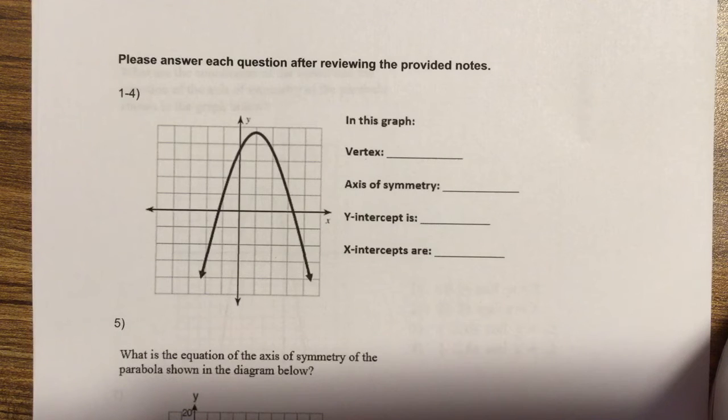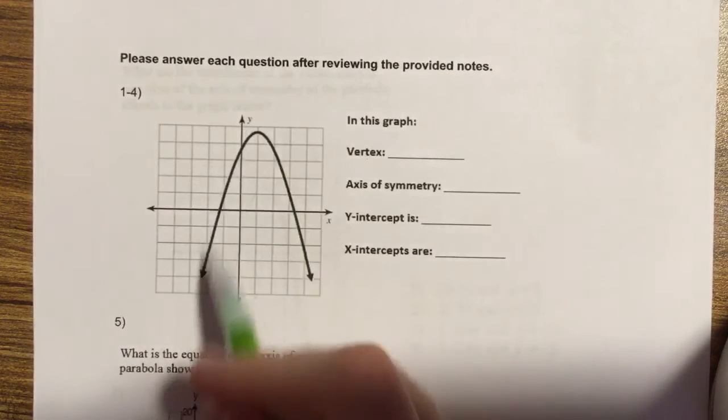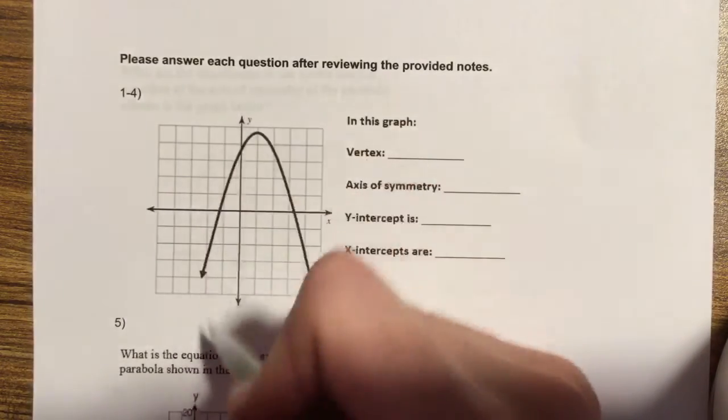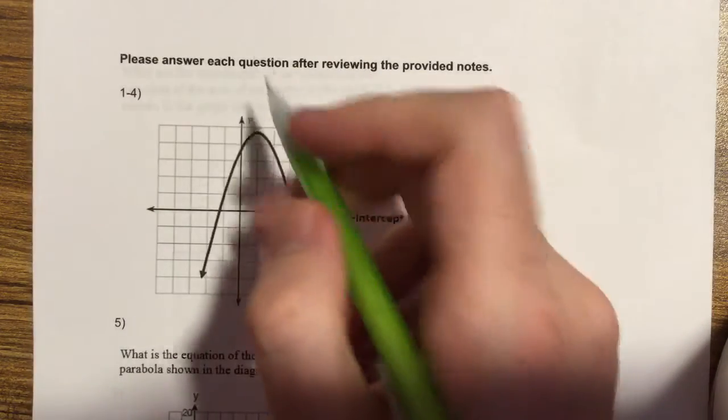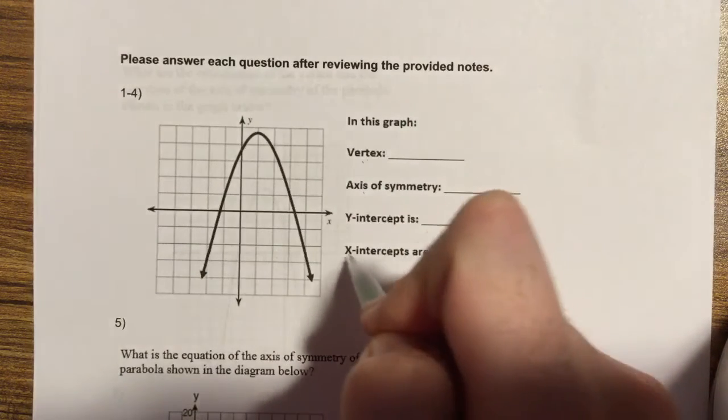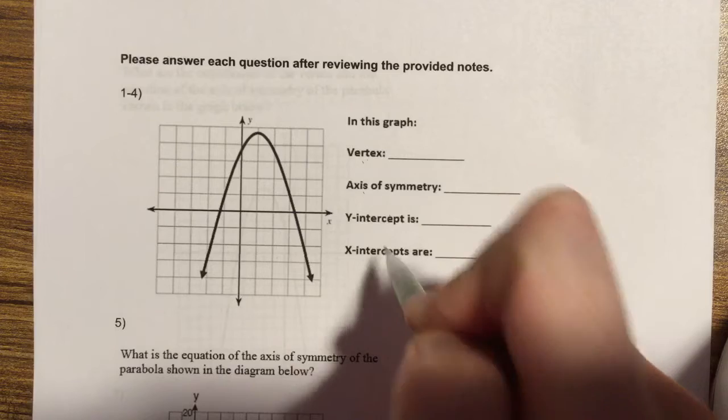These are the classwork solutions for May 12th on quadratic functions and their graphs. We have a quadratic function here represented with this parabola. It's a downward facing parabola. And we're asked to find the vertex, the axis of symmetry, the y-intercept, and the x-intercept.